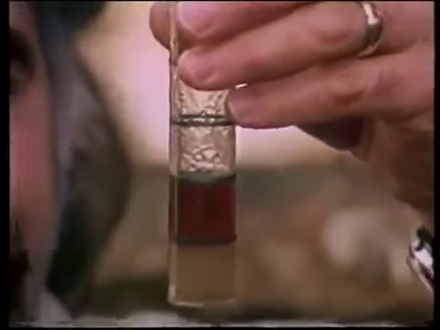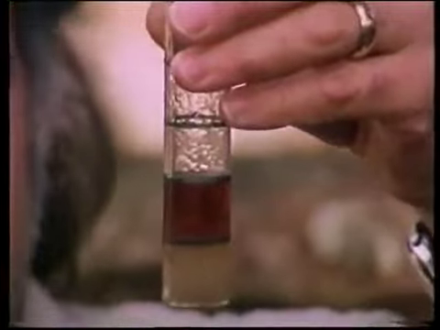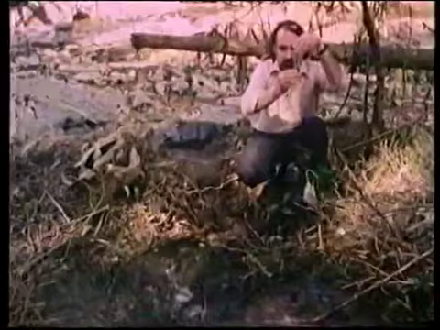Well, this looks more promising. I'm going to have to add some more dithizone to balance the copper in the sediment from this tributary.